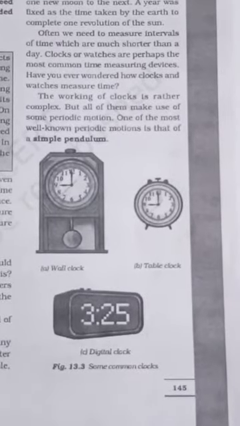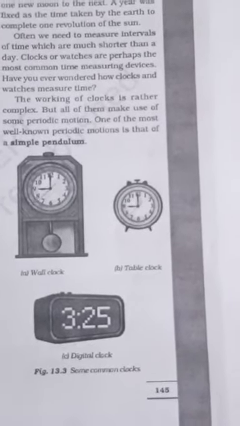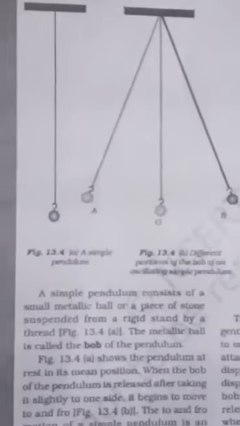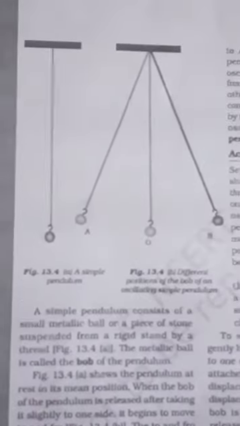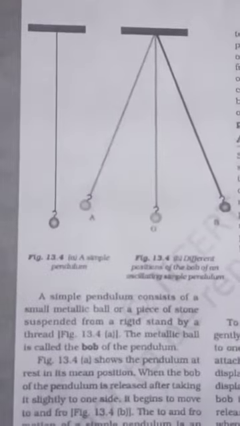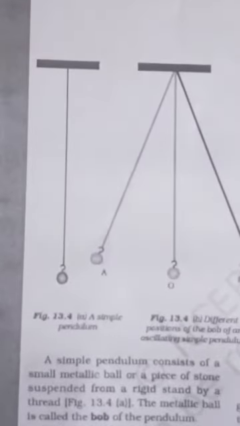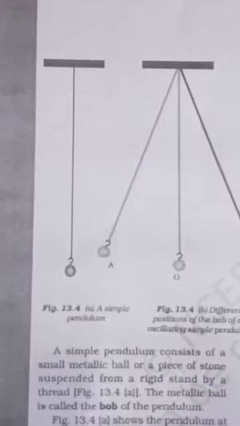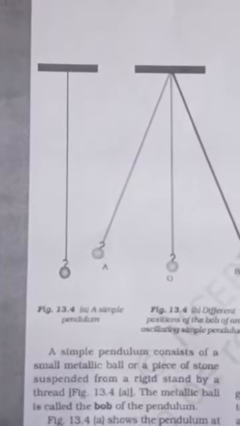These watches play an important role in our day-to-day life. These watches depend upon the functioning of a simple pendulum. Here in figure 13.4 you can see a simple pendulum.